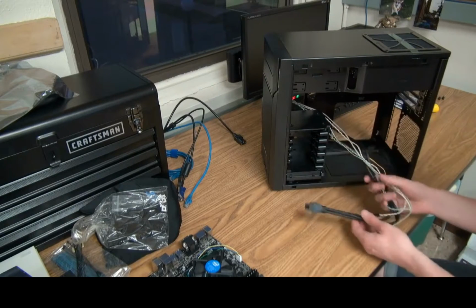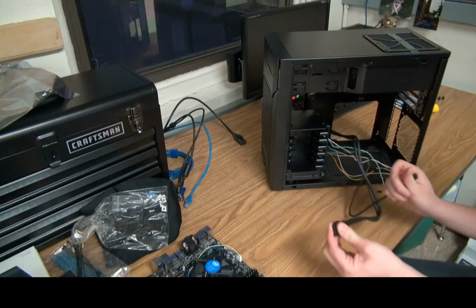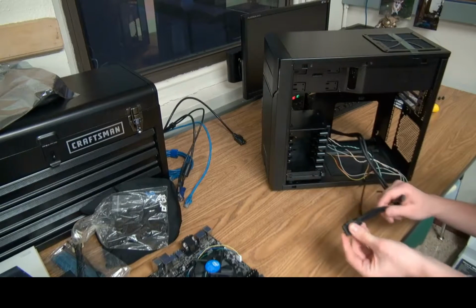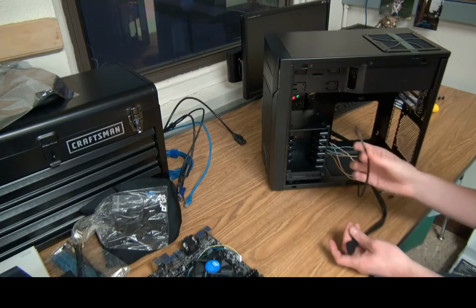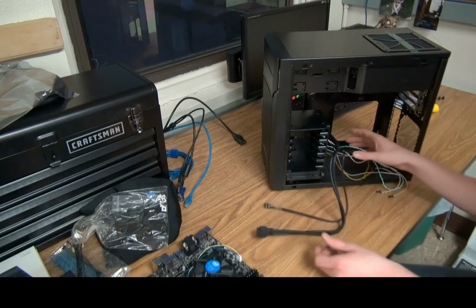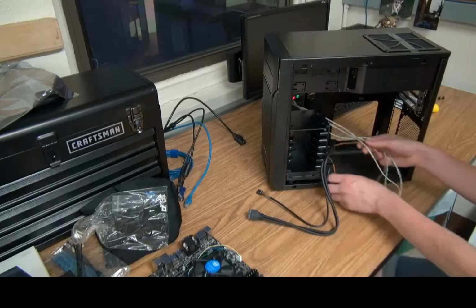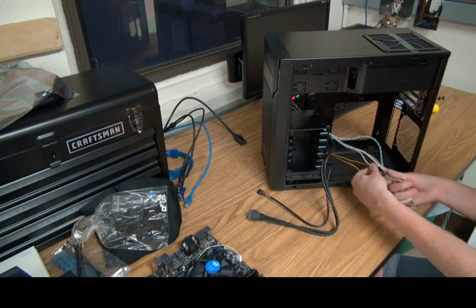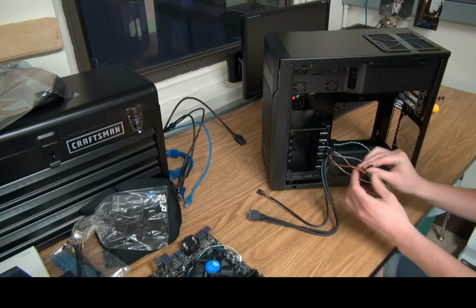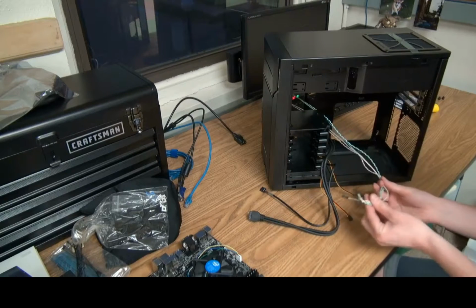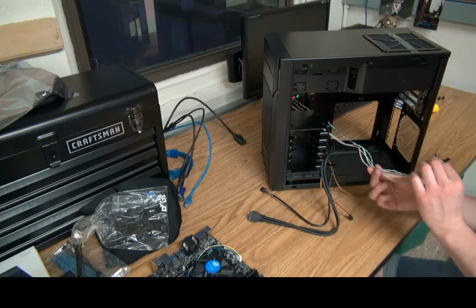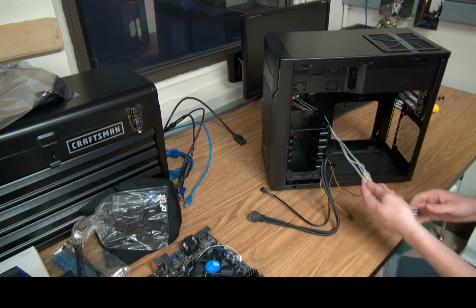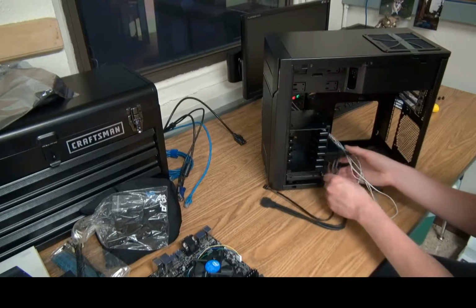We have our connectors for the front panel here, USB 3.0 connector right there, the fat one. Your HD audio connector right there for your mic and line in. We got our fan connectors here, just 3-pin fan connectors, and the front panel, so your reset switch, power LED, and then your solid state drive LED.